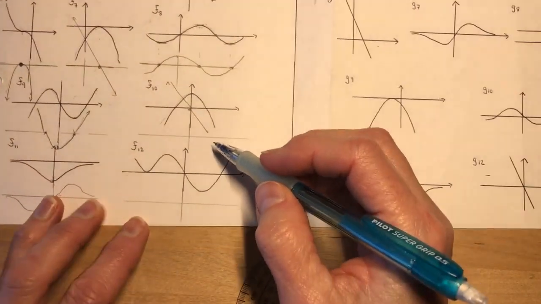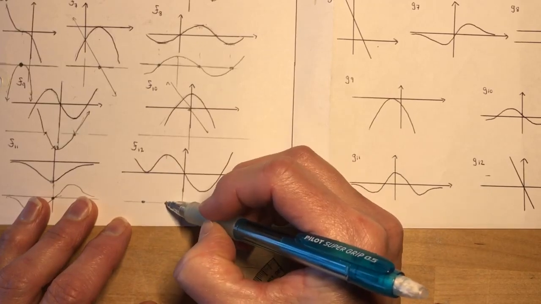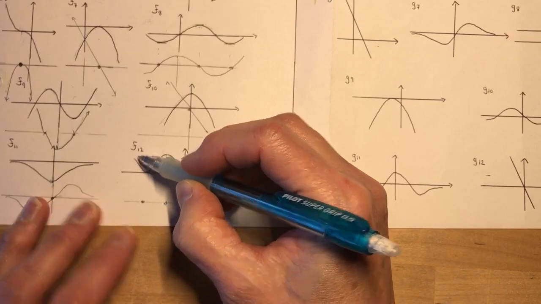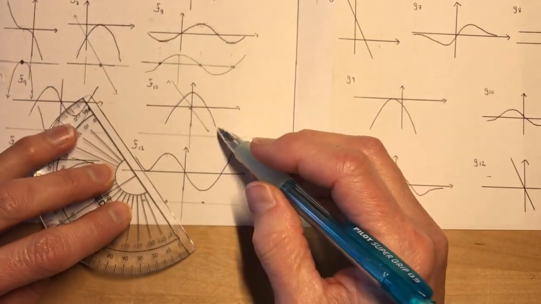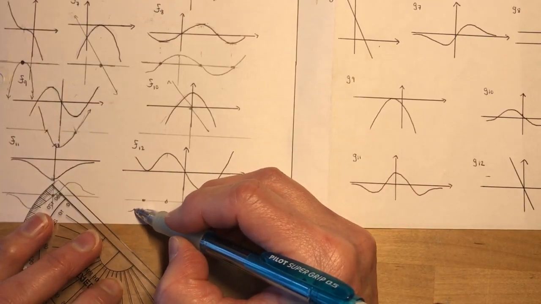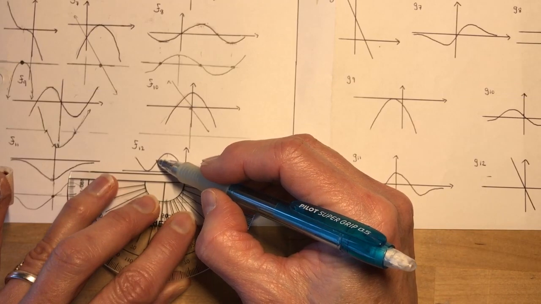And last but not least, F12, find all your 0 slopes. 0 slope, 0 slope, 0 slope. Negative slope, negative. See my tangent line? And it's going to come around to 0. So I'm coming negative to 0. This one, at some point, there's going to be a change in direction.